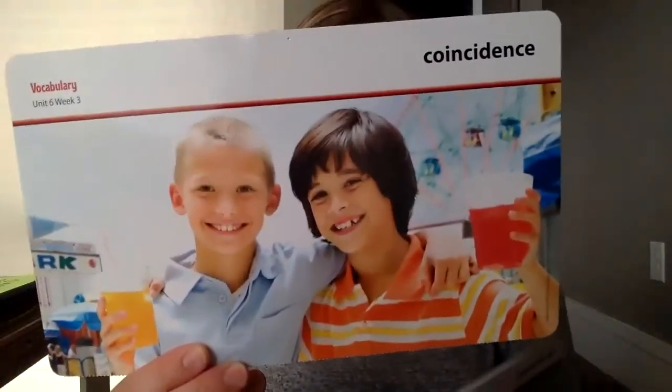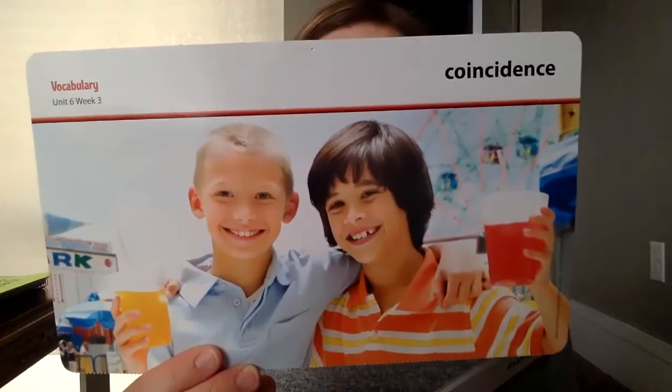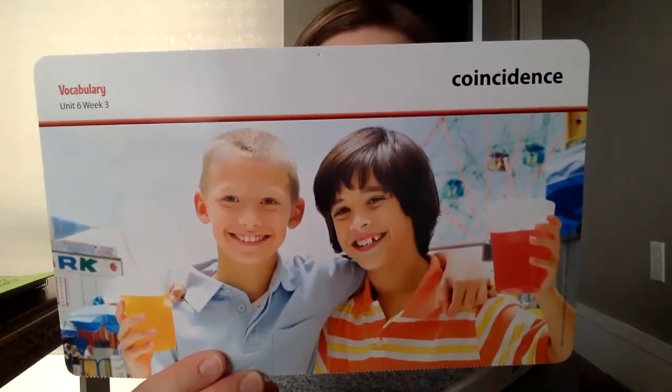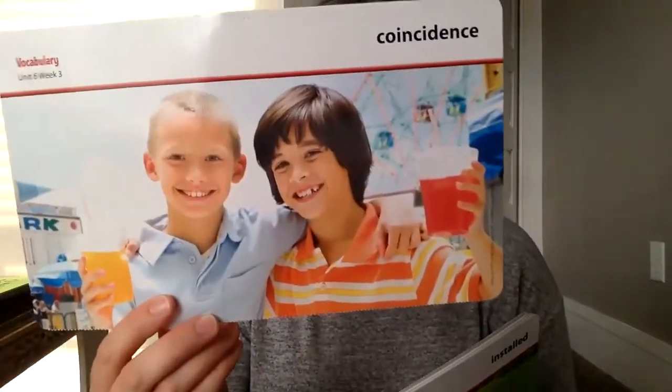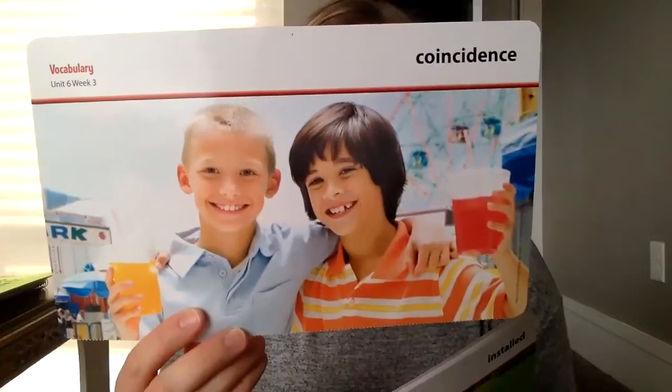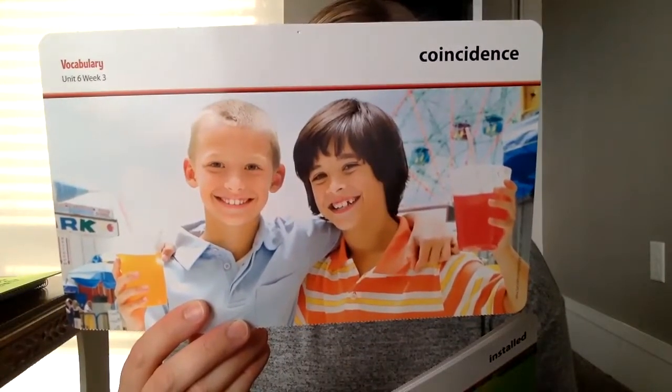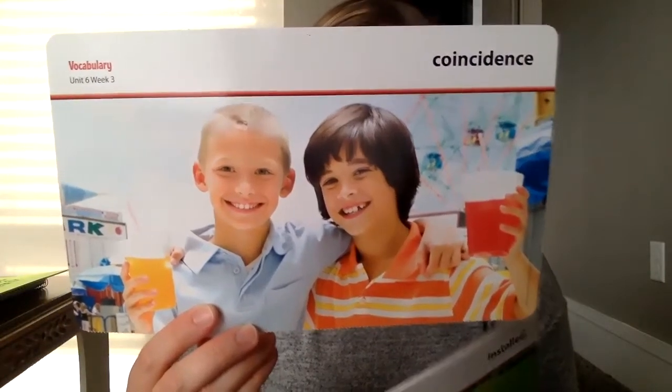First, we have coincidence. A coincidence is a remarkable occurrence of events or circumstances at the same time, apparently by chance. So here's an example, not on the card: it's a coincidence that Jamie and John show up in the same shirt today. Okay, it's a remarkable incident that happens just by chance or luck at the exact same time. The example is, it is a coincidence that Eric bumped into his friend Tom at the fair. You probably have experienced plenty of coincidences in your life, okay?